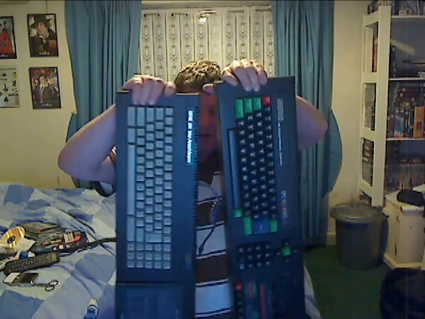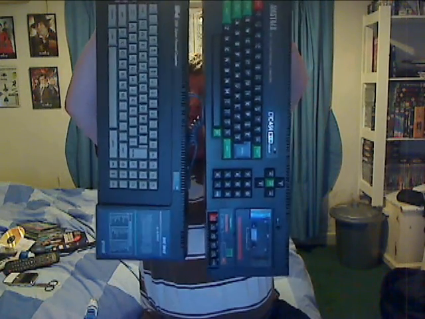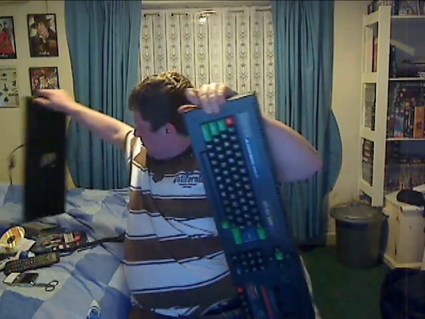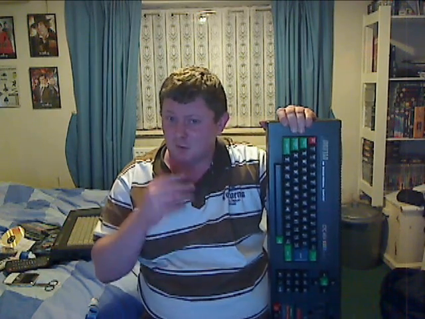Comparing the sizes of the 6128, you can see it's just a fraction shorter, and the price of that for the disc system was a little bit dearer. It was about £100 more, I think. I remember when my mum and dad bought, not this one, because everybody at my school had the 464.